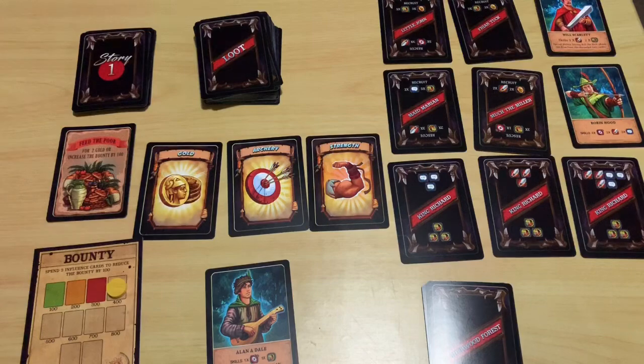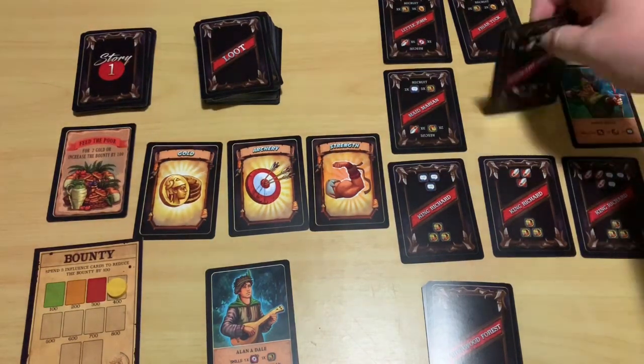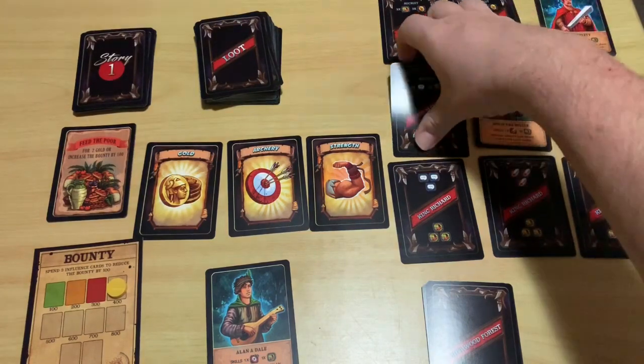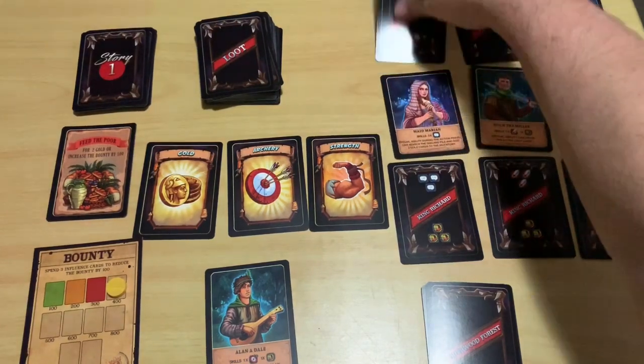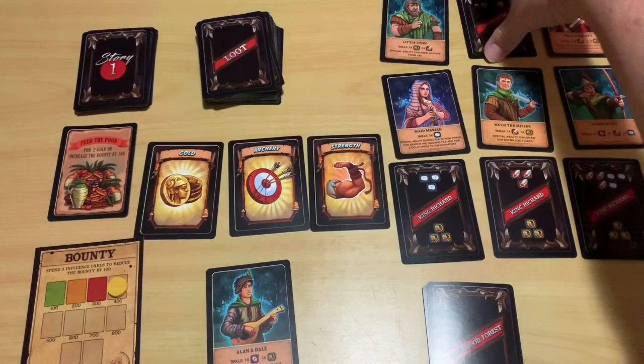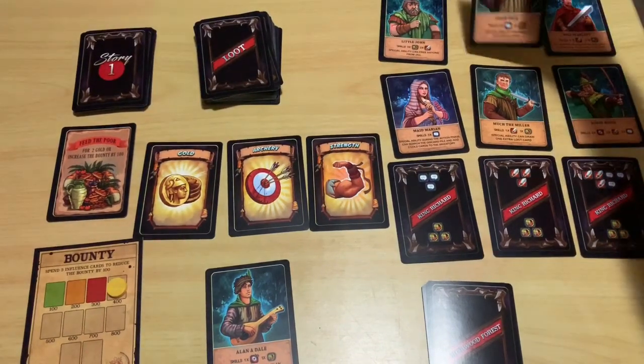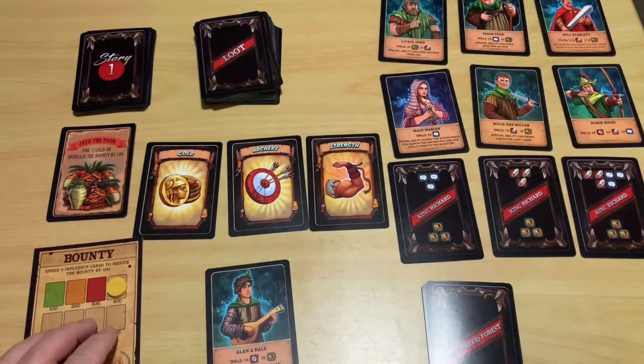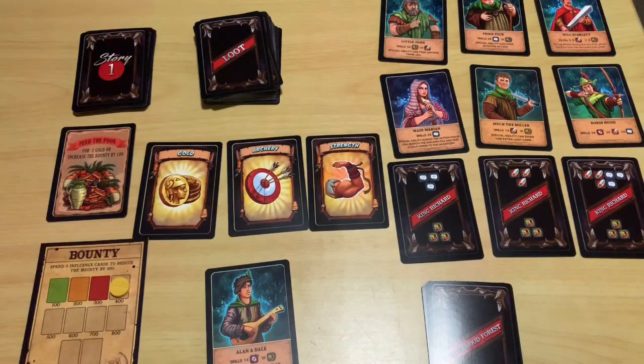And then we continue on like that. If at any time you have all characters recruited, and if we have the bounty at 500 or less, then that's it. You've won the game. You've won over the people, and you've won the game.